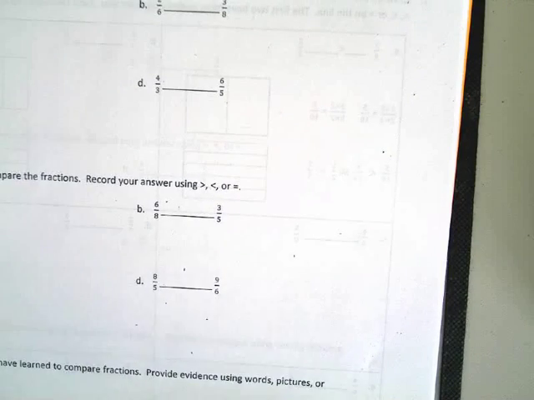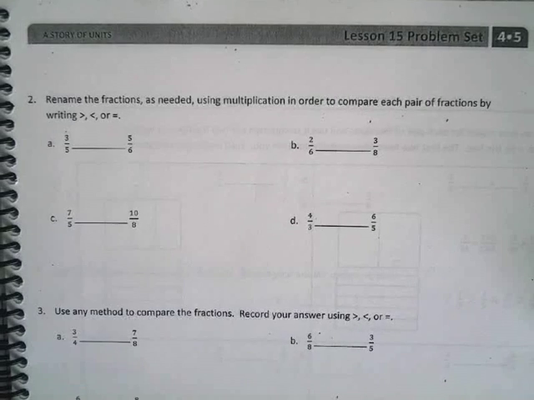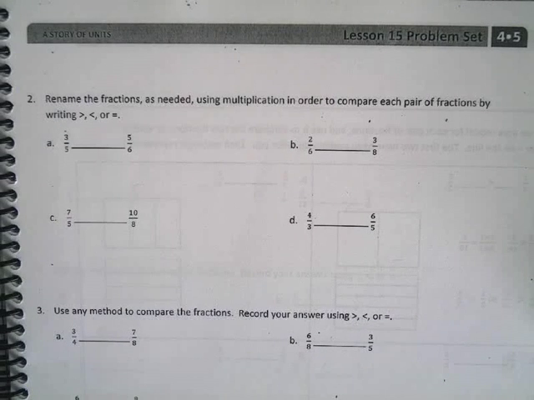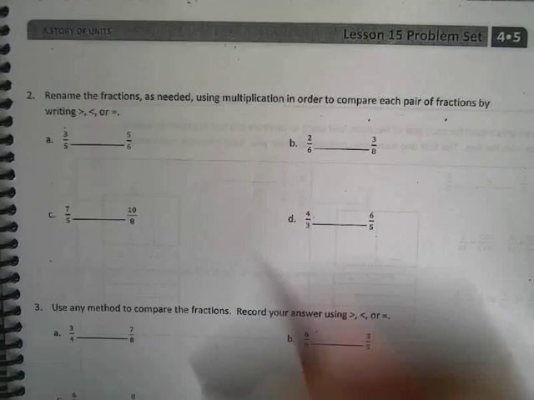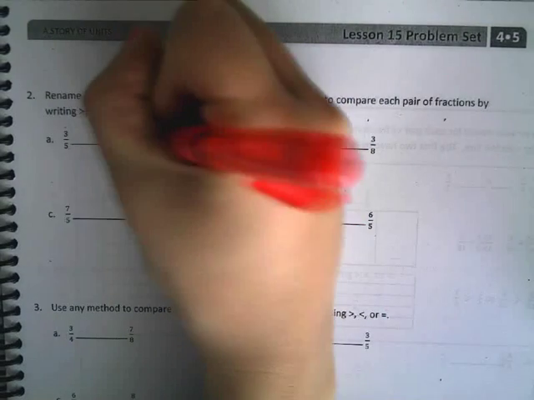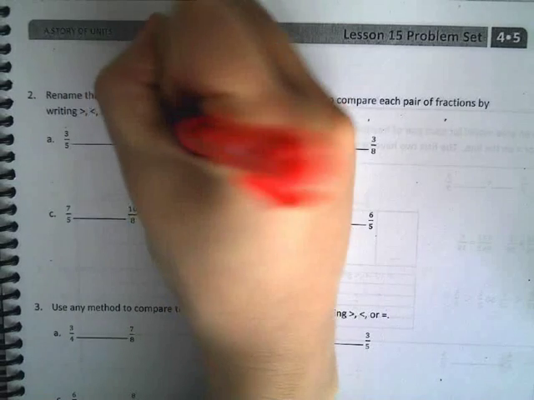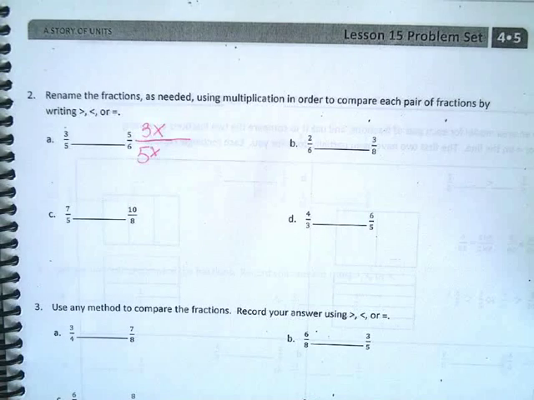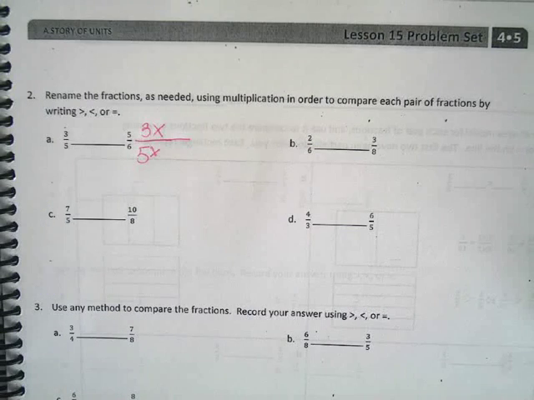All right, flip your whole page over. And the directions for this one says, rename the fractions as needed using multiplication in order to compare each pair of fractions by writing greater than, less than, or equal to. All right, so that means we have to give these guys common denominators. Do you agree? Yeah, so what can I multiply 3/5 by to get a common denominator with 5/6? David?